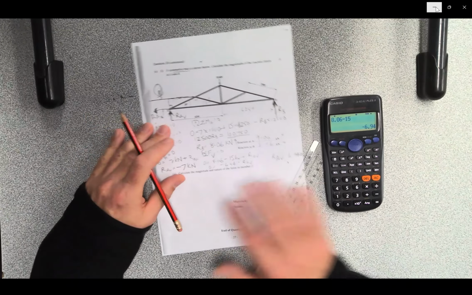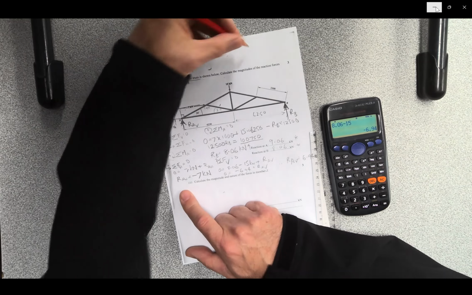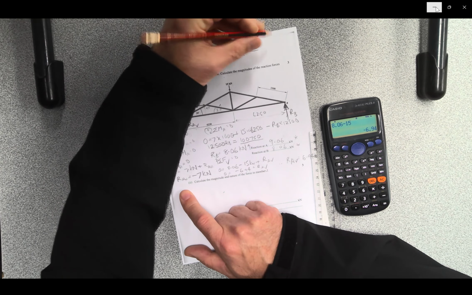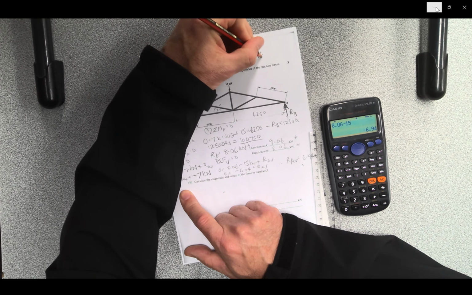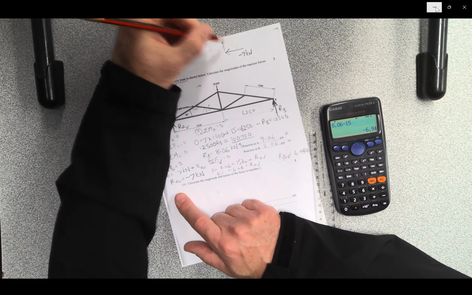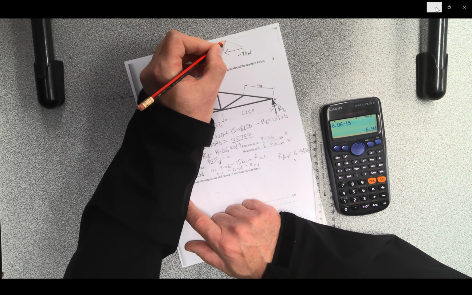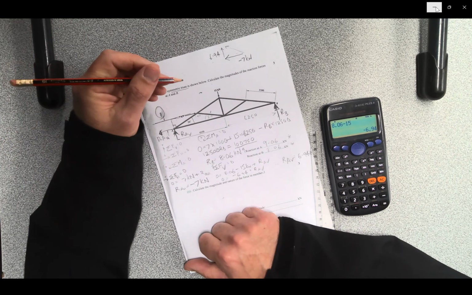I'm going to just go to the top of the page here. We know that we've got minus 7 kilonewtons, because we worked out that just a second ago. We also know we've got 6.94 going up. So we have a triangle. You can use Pythagoras' theorem to solve this.